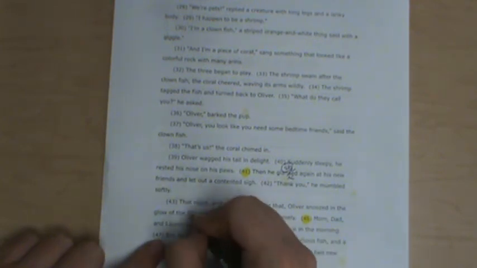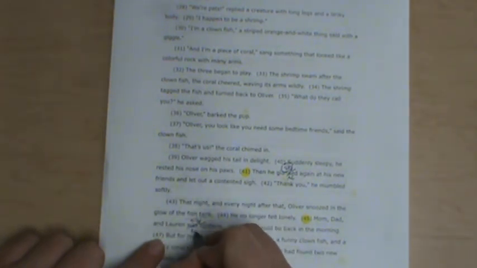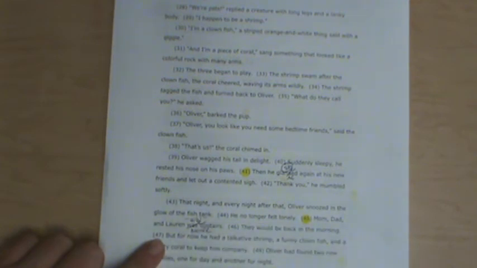That night, and every night after that, Oliver snoozed in the glow of the fishbowl. He no longer felt lonely. Mom, Dad, and Lauren was upstairs. Mom, Dad, and Lauren is a series, so that's right. But Mom, Dad, and Lauren, that's three people. If it was Lauren was upstairs, that would be okay. Mom was upstairs, that would be all right. Dad was upstairs, that would be all right. But Mom, Dad, and Lauren was upstairs. This is the wrong tense or the wrong word. You should change was to were. If you did that, give yourself a tally mark.